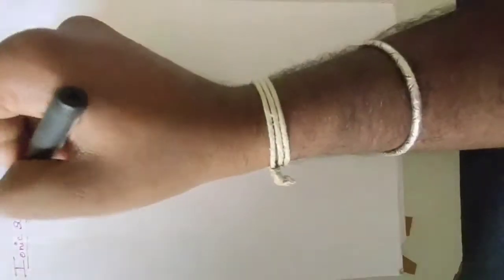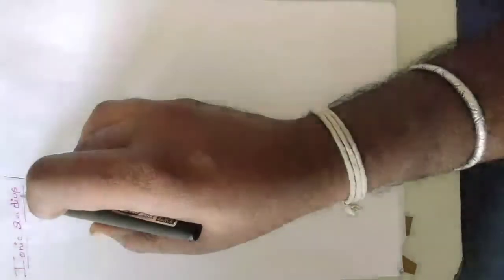Now we are going to talk about ionic radius. While studying atomic radius, we saw that the different types are based on whether the element is a metal or non-metal: covalent radius, metallic radius, and van der Waals radius. Now we are going to talk about ionic radius.